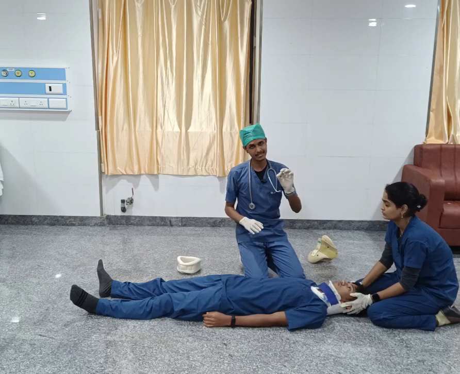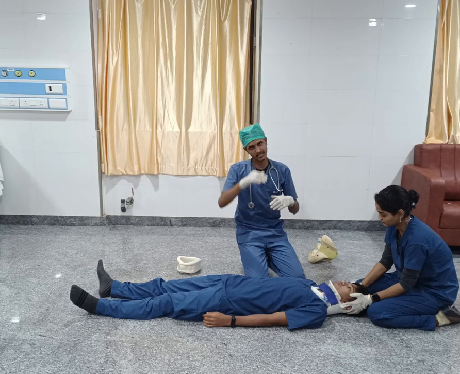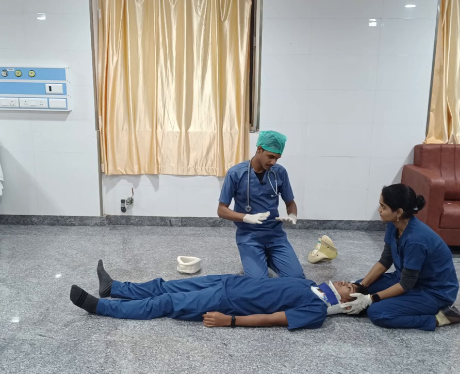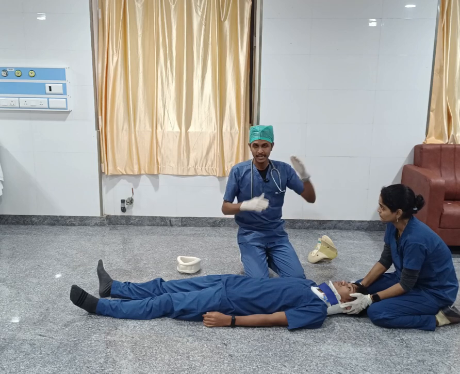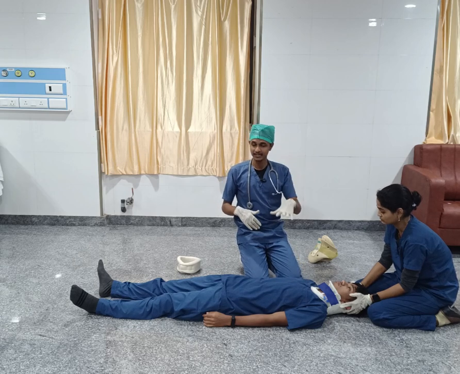It should be in the correct size. You should not over-measure or under-measure, as either will cause another problem. So this is the way you do the A part, the head and neck. Followed by this, we go to B, the breathing part.